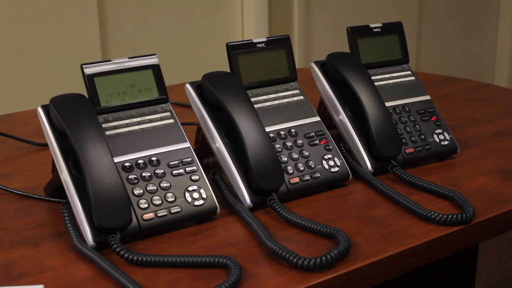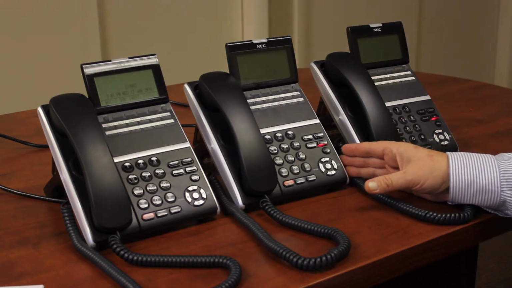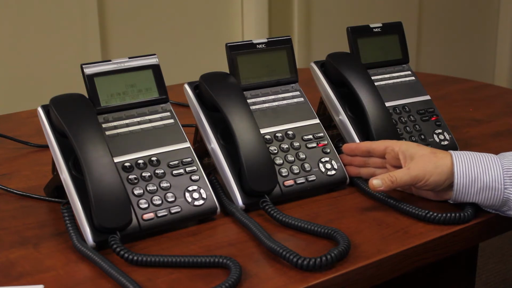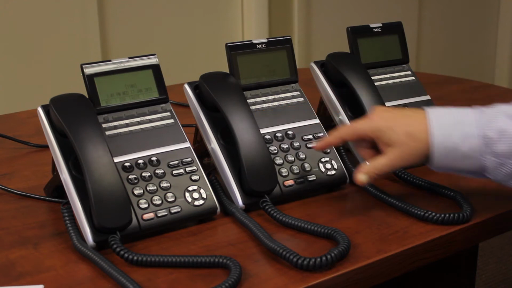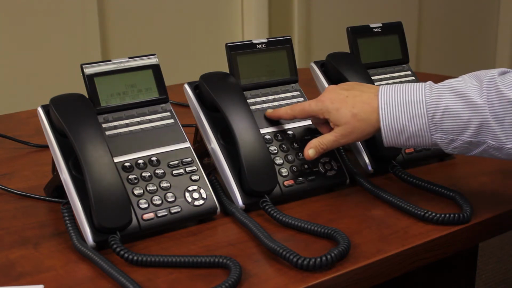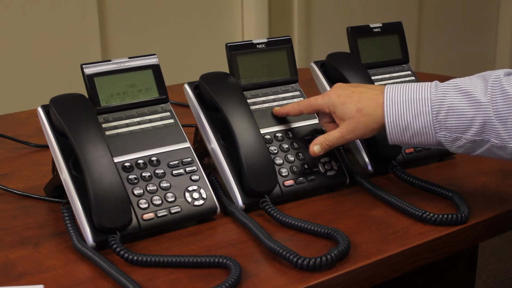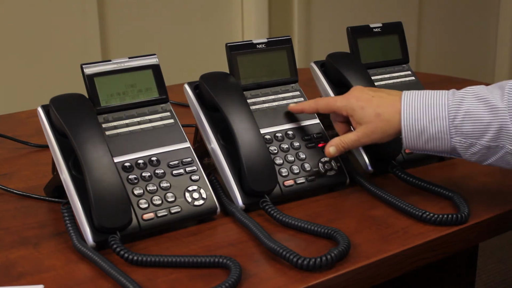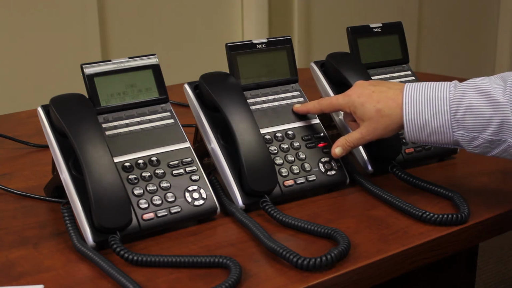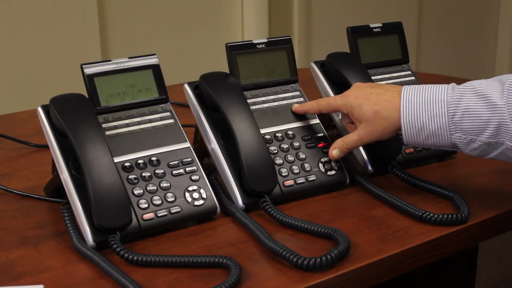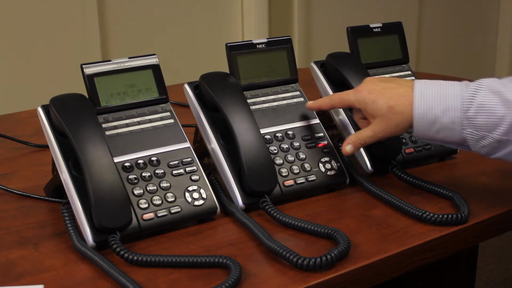ACD line keys. On the bottom row of your phone, you have the ACD line keys. The first one is your actual ACD dial tone. The next button is your log in button. The next button is a work button. The next one is a break button. There is a call waiting button. And for future use, we're going to have an assist button.